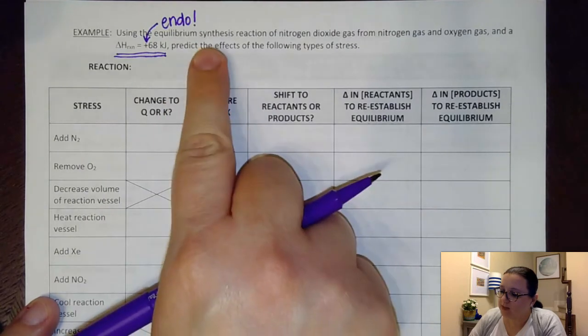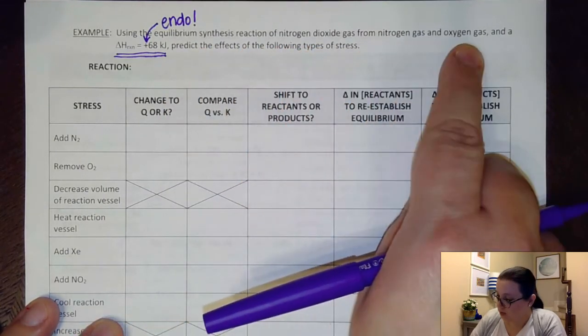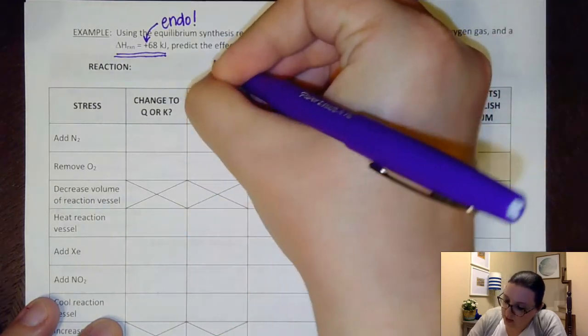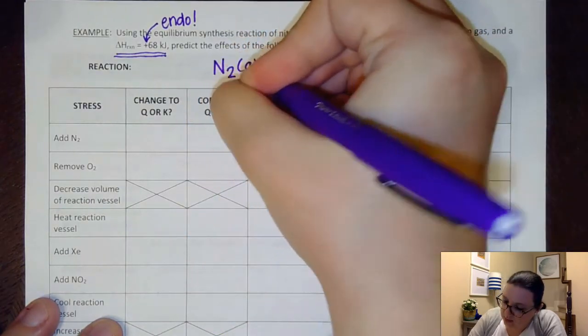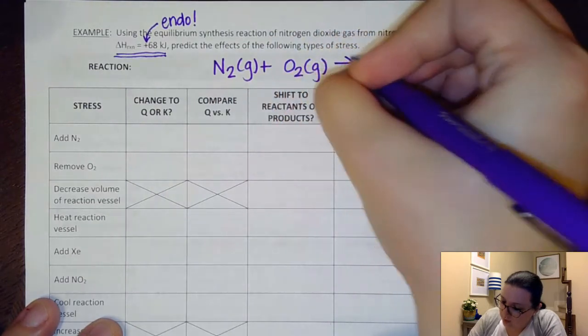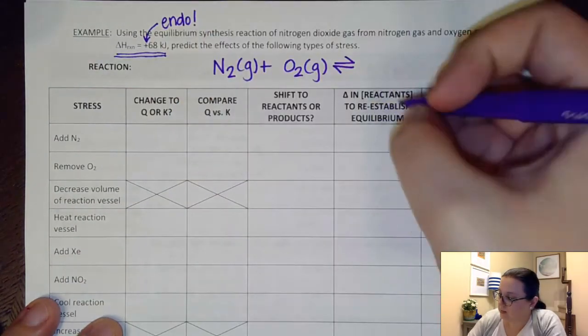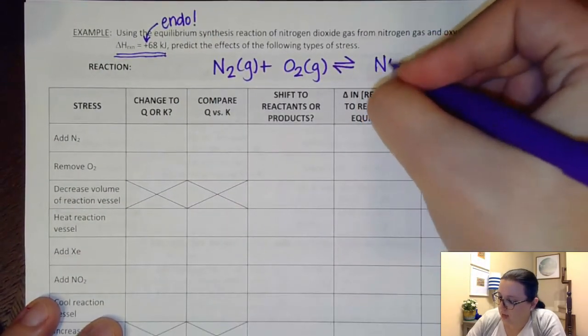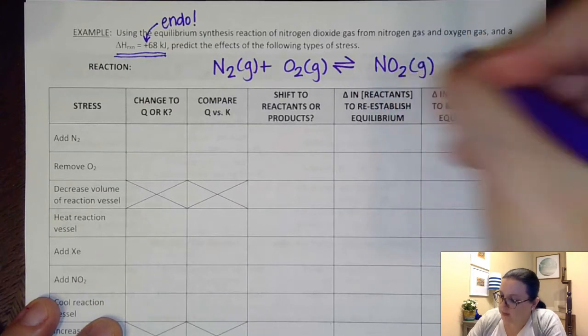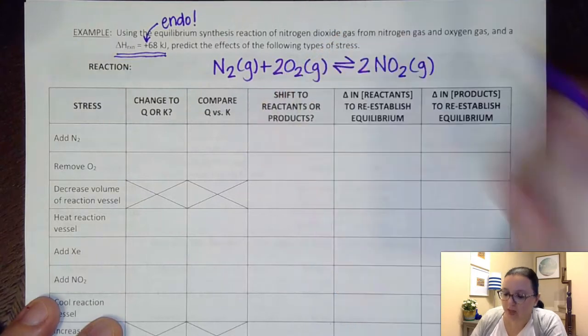It says we have a synthesis reaction of nitrogen dioxide gas from nitrogen gas and oxygen gas. So that means I have N2 gas plus O2 gas. And I'm going to put an equilibrium double-sided arrow since it says it's an equilibrium synthesis. And that's going to have NO2 gas. To balance this, let's see here. We're going to need a 2 here and a 2 there.